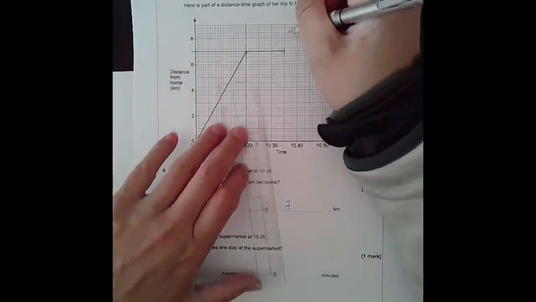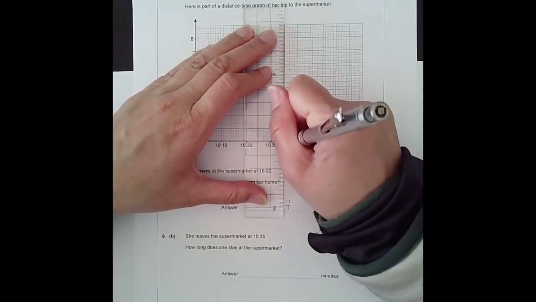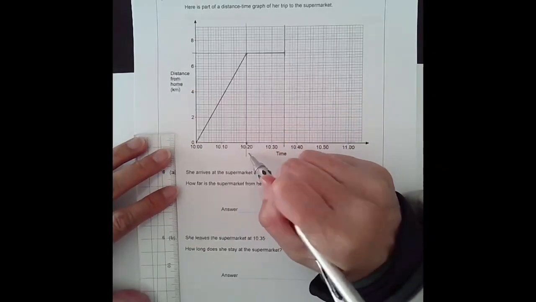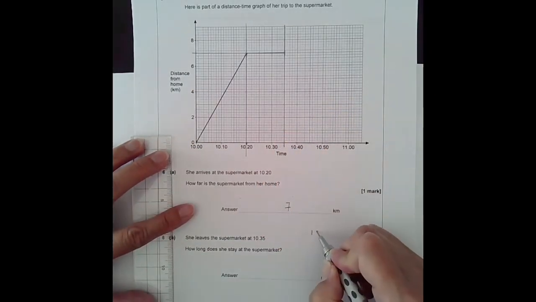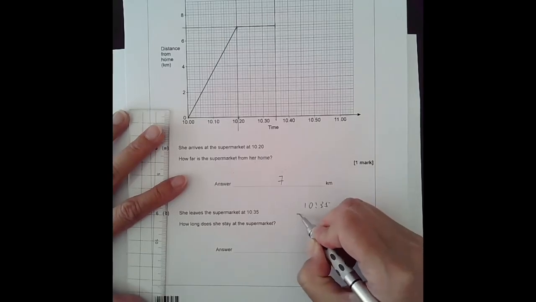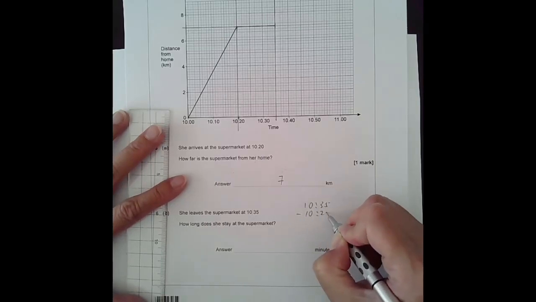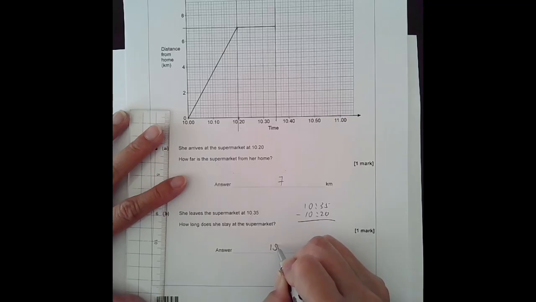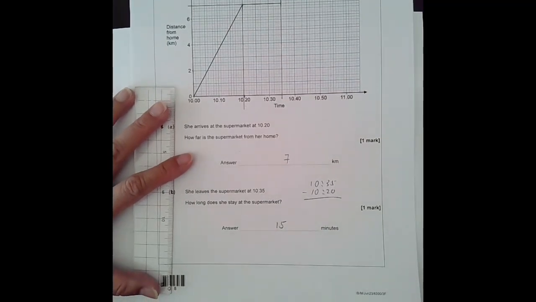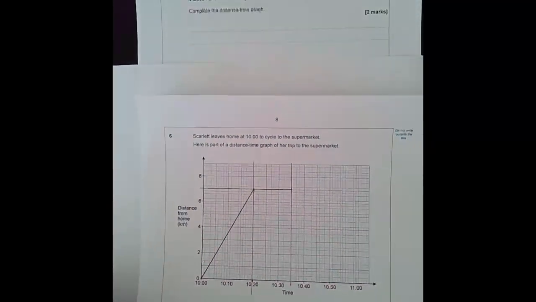So which means that I'm going to draw another line to help me drawing it. So from 10:20 to 10:35. So 10:35 minus 10:20, that gives me 15 minutes. Pretty straightforward in that.